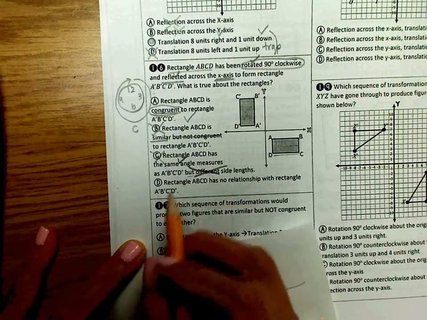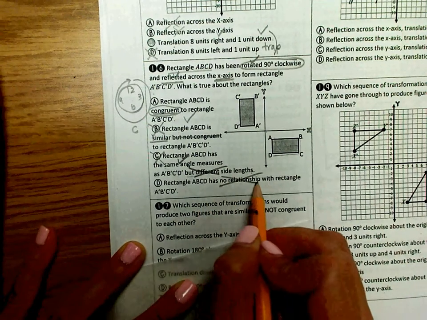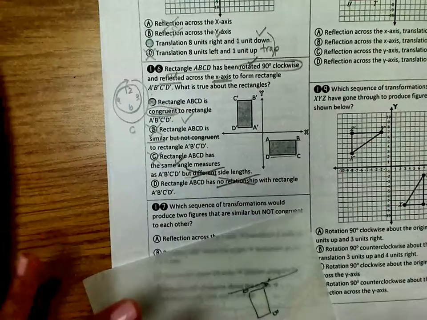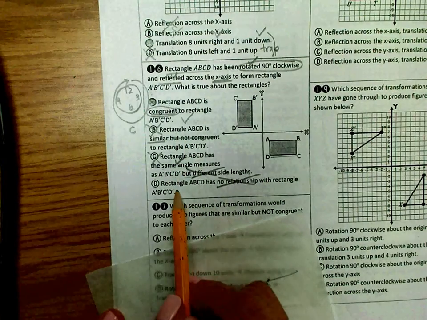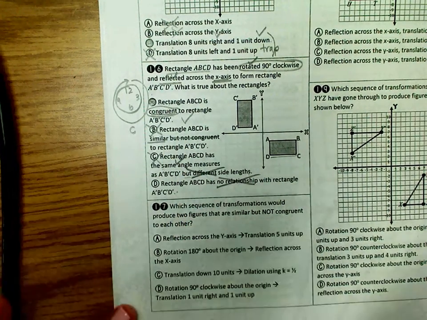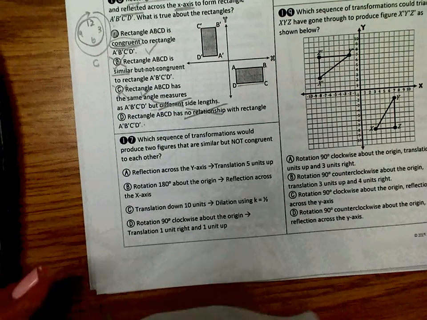That's wrong. There is a relationship. They're congruent. So A was actually the correct answer. But notice I double checked to make sure I knew why B, C, and D didn't work. Okay? All right. If you need to take a break from my voice for a minute, I completely understand.